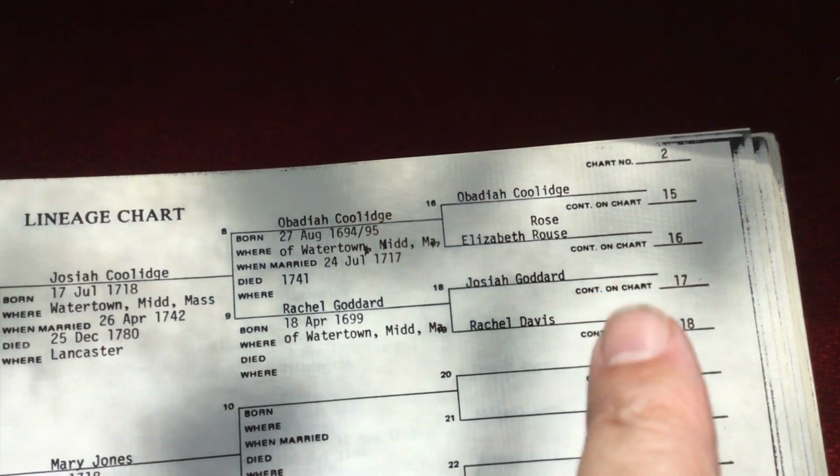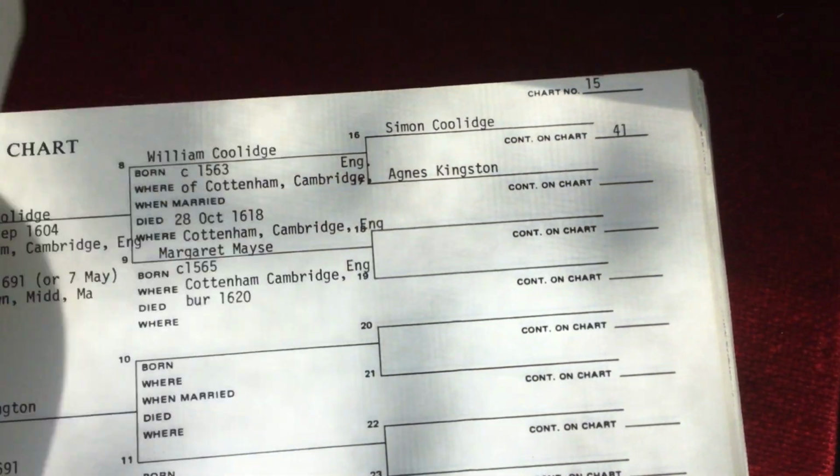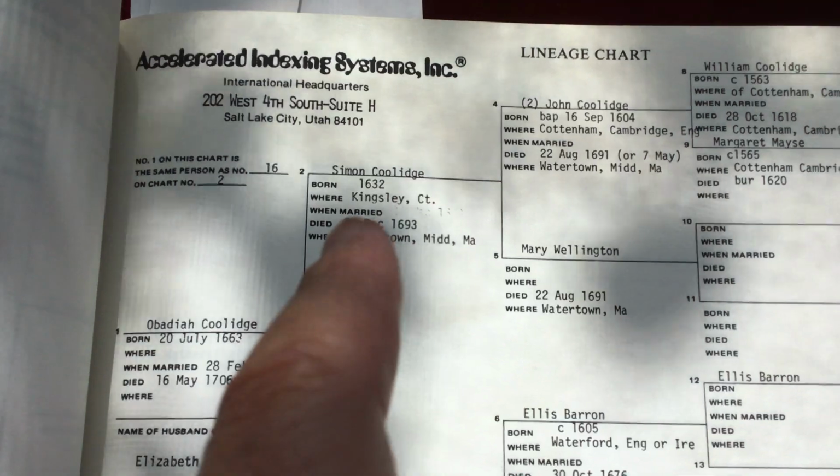That takes you to chart number 15, so we have to go a few pages further. Here's chart 15. There's Obadiah, born July 20th, 1663, died in 1706. His dad was Simon Coolidge. This is number 2 on chart 15.